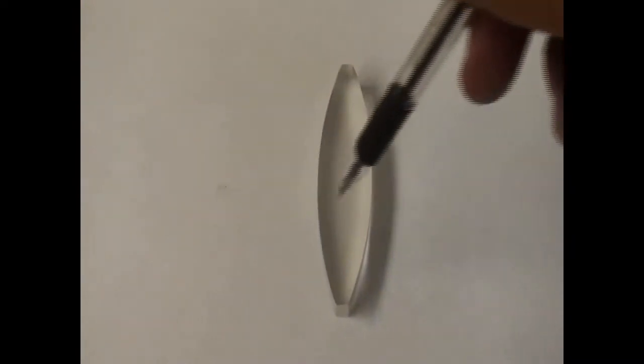Now, this is my converging lens. So I'm going to draw the outline of the converging lens on the piece of paper. Then I'm going to draw a straight line through the center of the lens. Then I'll show you what I'm going to do next. Then I've got this lens, the outline of the lens drawn. I've got the straight axial line drawn.